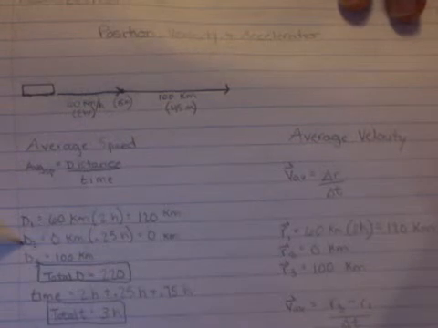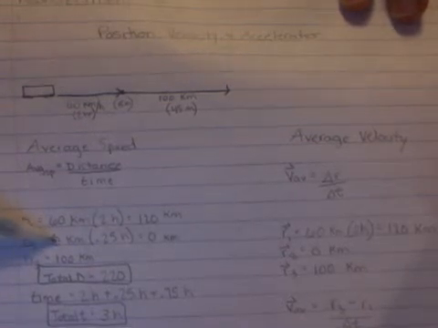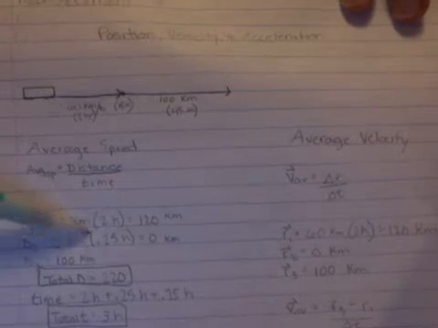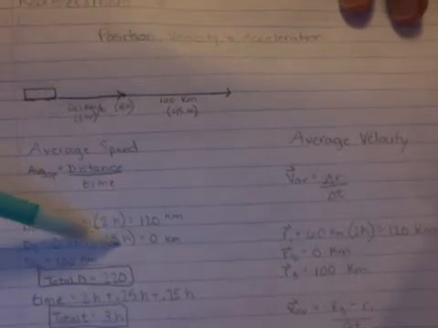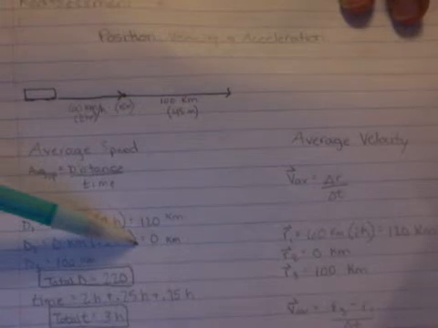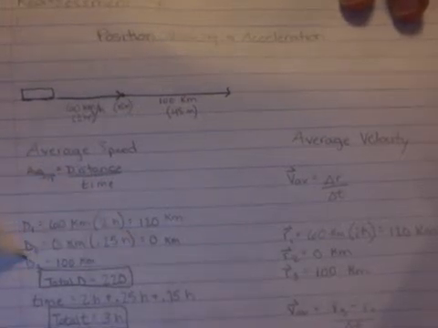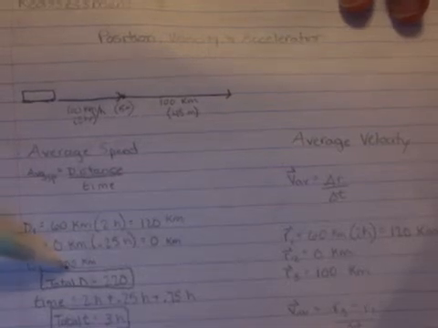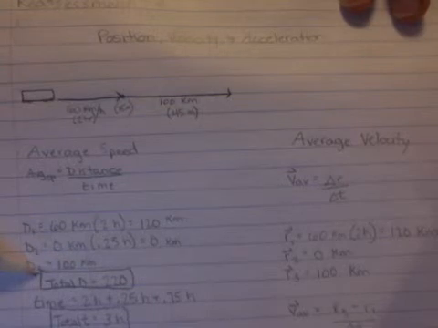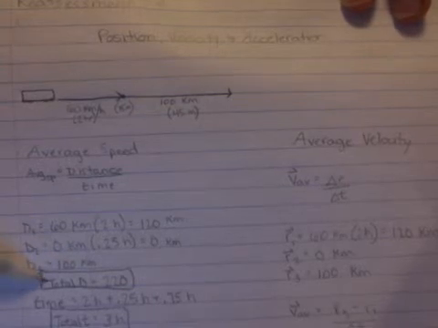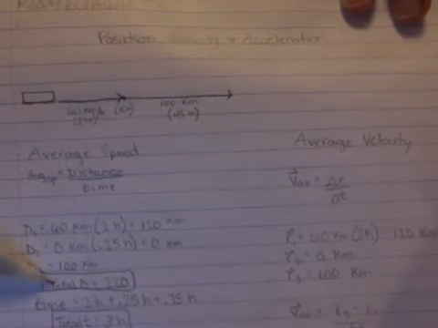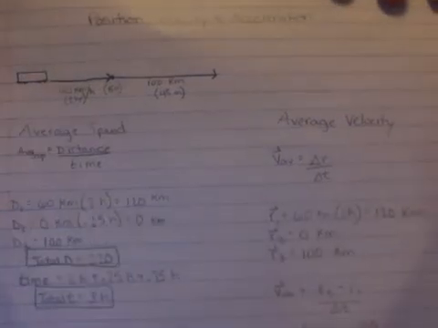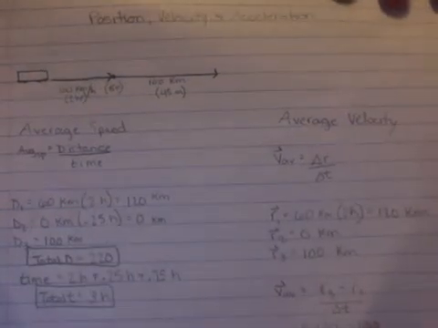Then for distance number 2, obviously you didn't travel any distance for a time of 15 minutes. So we have zero distance traveled there. And then for the next 45 minutes you went a total of 100 kilometers. If you add up all distances, you come out to a total distance of 220 kilometers.